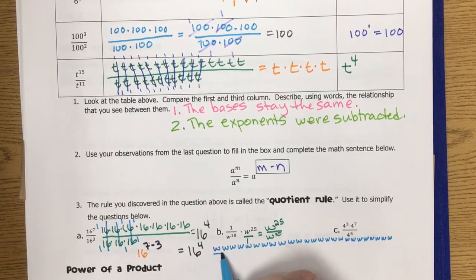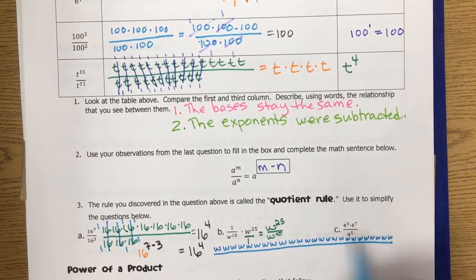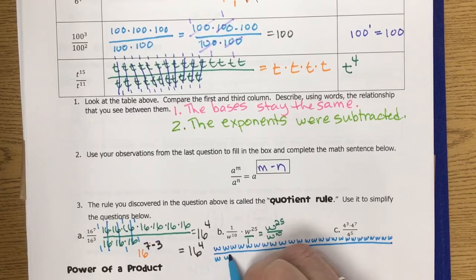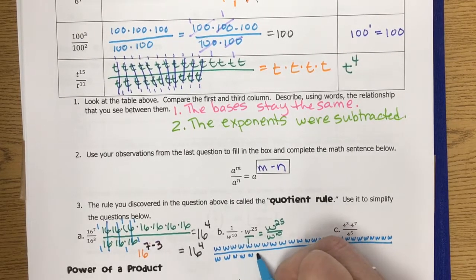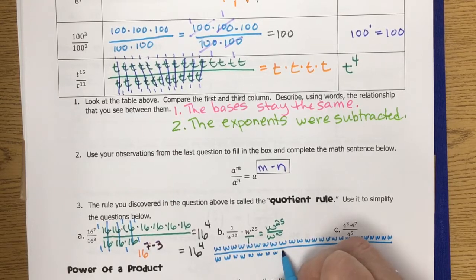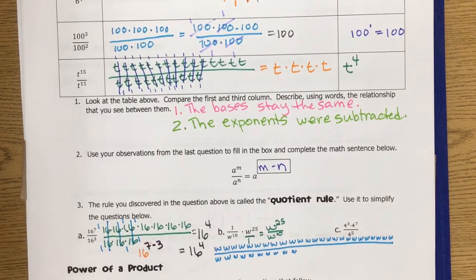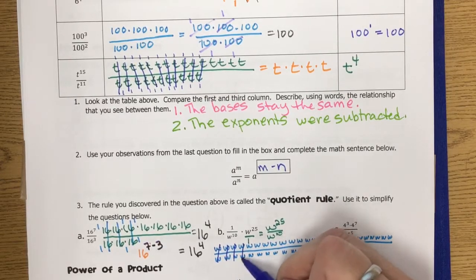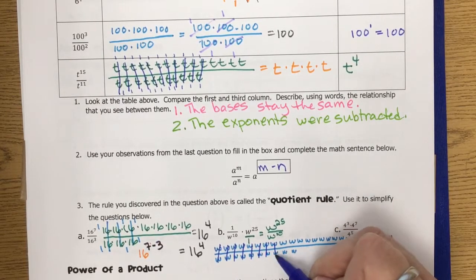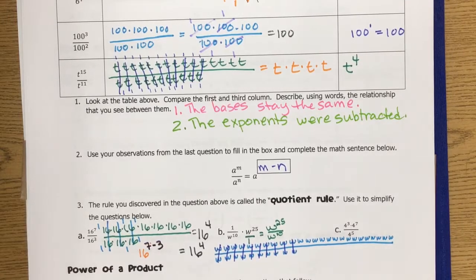Now, this is exactly why you don't want to have to do this, but until you guys learn how, you need to do this. Okay, so now I'm going to cross those out. 1, 2, 3, 4, 6, 7, 8, 9, and 10 cross out.